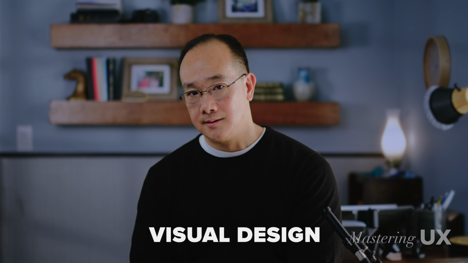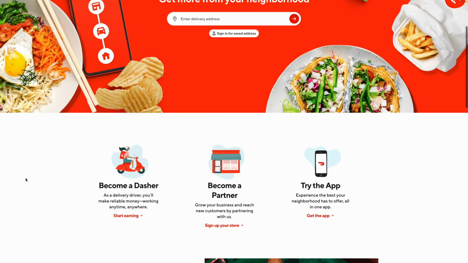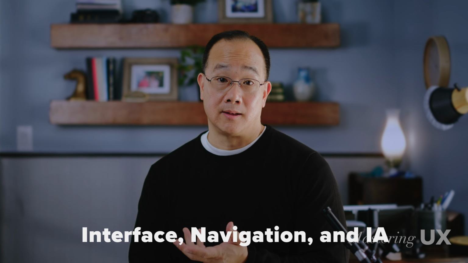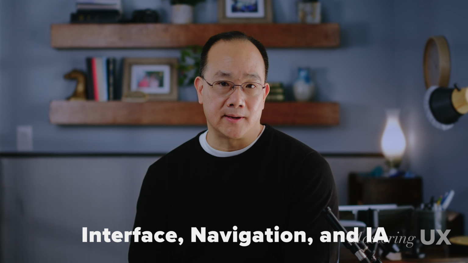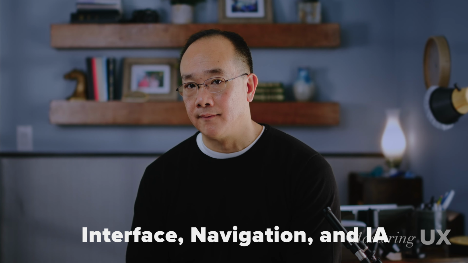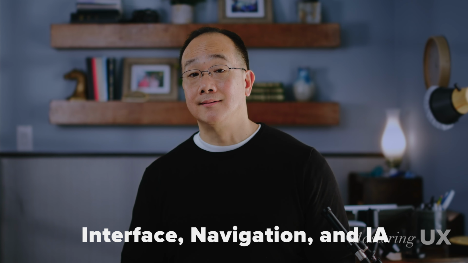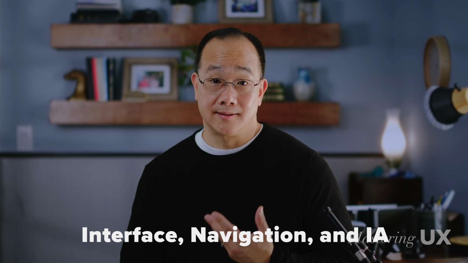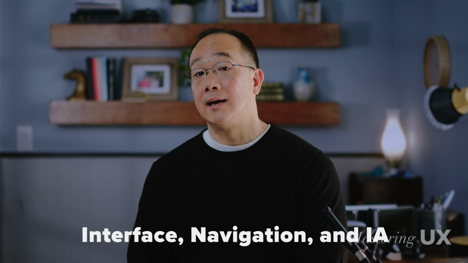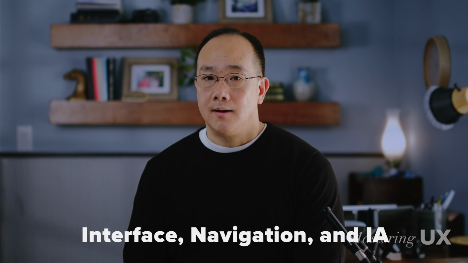Visual design. The visual presentation of labels is also very important. They should be easily readable, distinguishable from other elements, and visually connected to the other elements that they're labeling. For interface navigation and information design, labels are a key component of the design. They should be placed in a consistent location and use a consistent format to help users predict where they can find information and how to interact with the site.